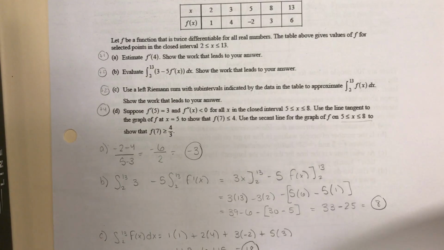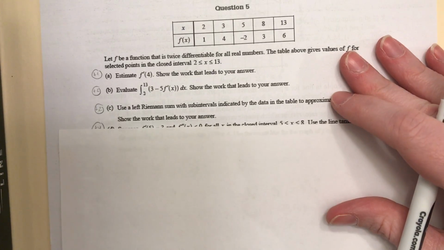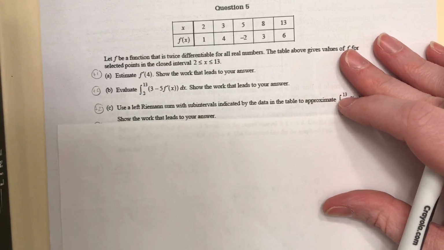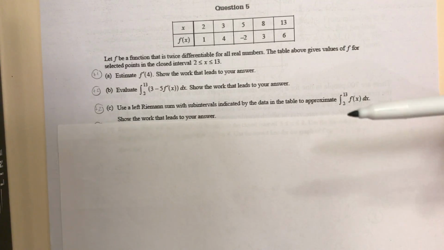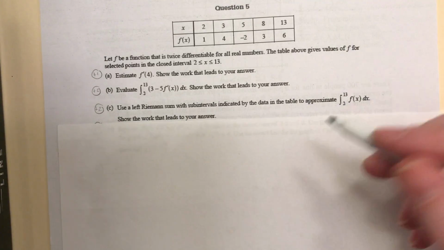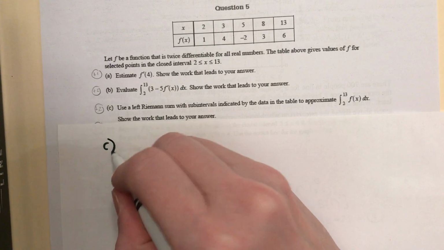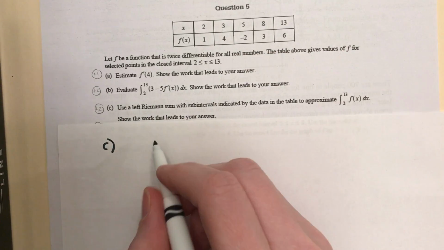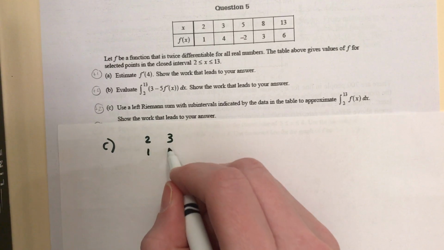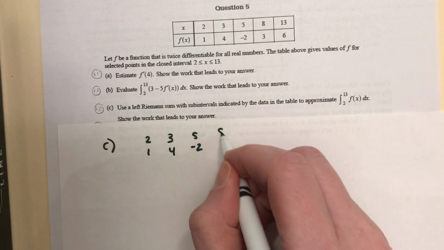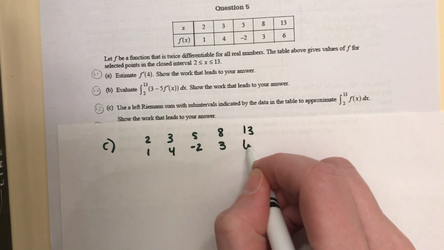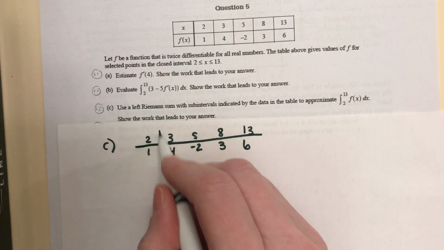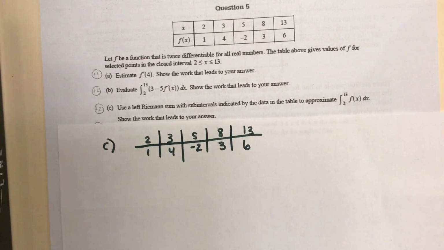Okay, so we're going to go to part C next. So part B was 2 points, one for finding the integral and then one for finding the answer. So part C, use a left Riemann sum with subintervals indicated by the data in the table to approximate the integral from 2 to 13. Show the work that leads to your answer. So I'm just going to recreate this list here. We've got our chart. We're going to use a left Riemann sum.